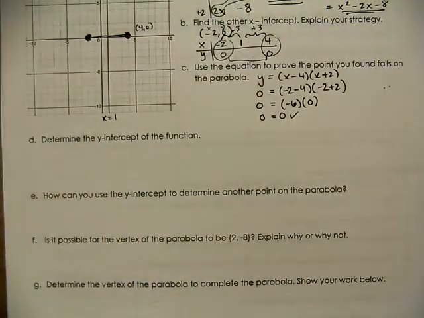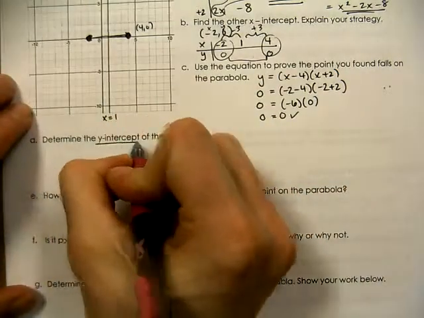Scooching down, it says determine the y-intercept of the function. So when we do this, we got to think back to what we know about y-intercepts.